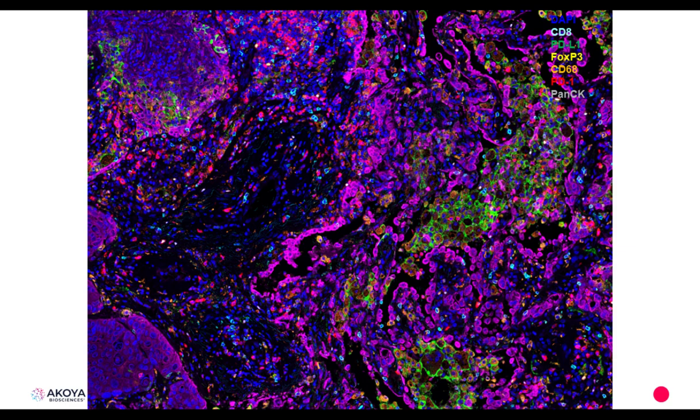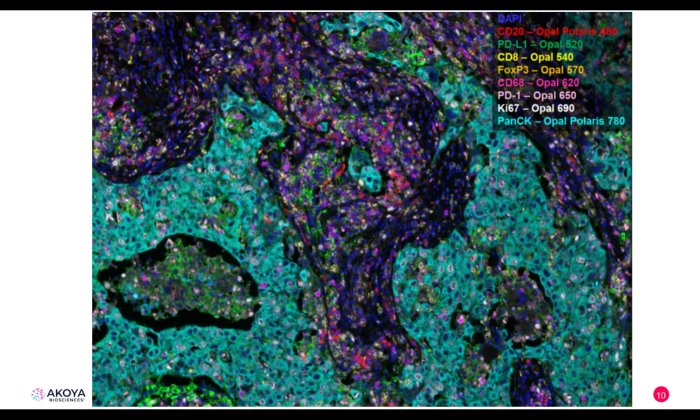With OPAL, we get some really beautiful stains, and here's an example of a 6-plex 7-color stain imaged on the Vector Polaris. We also have the ability to do a 9-color stain with 8 antibodies, and this was also imaged on the Vector Polaris.